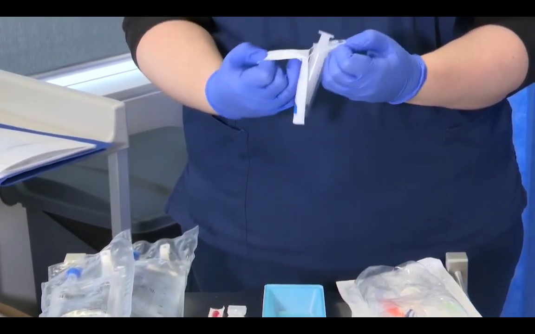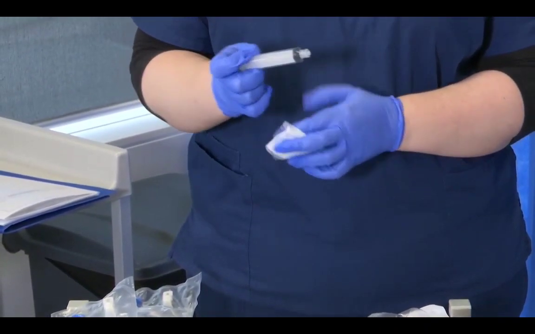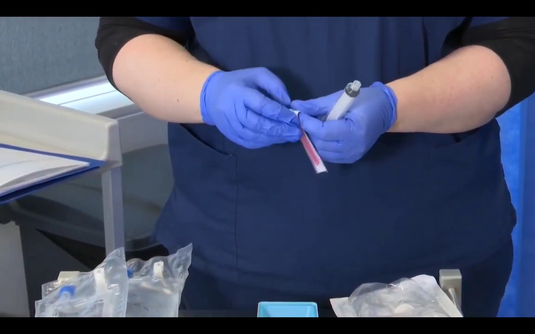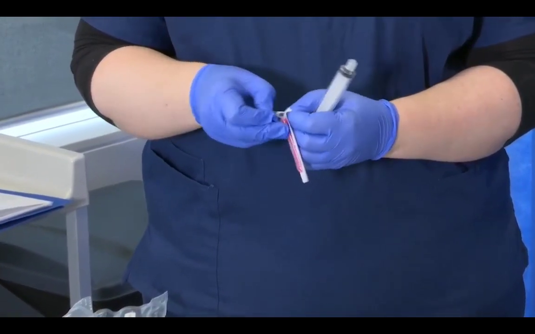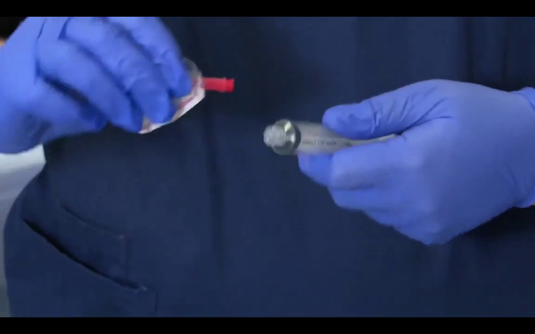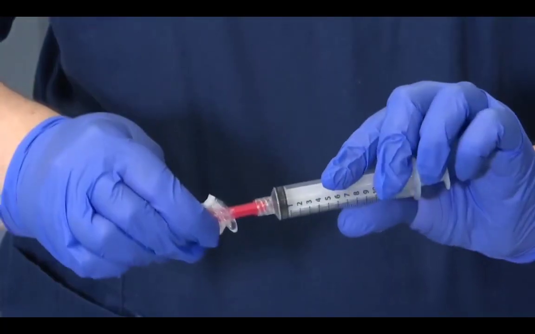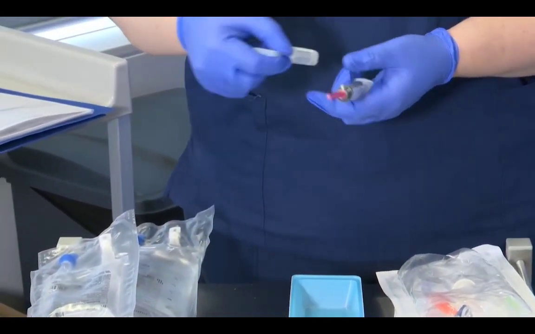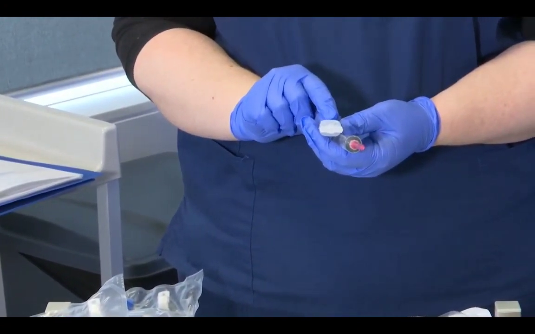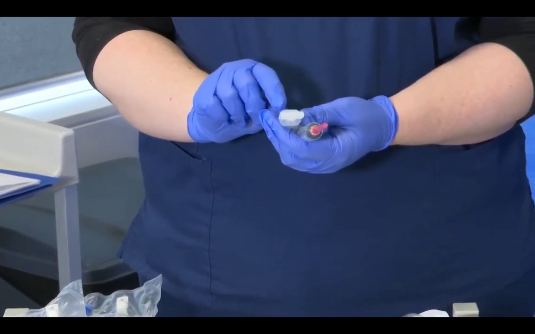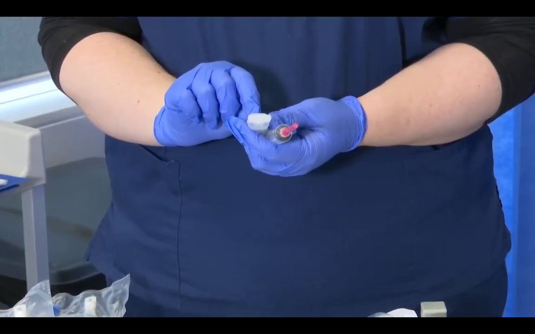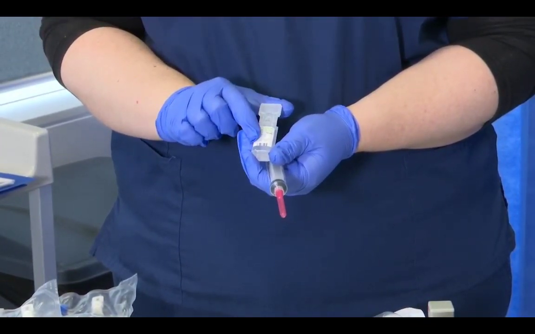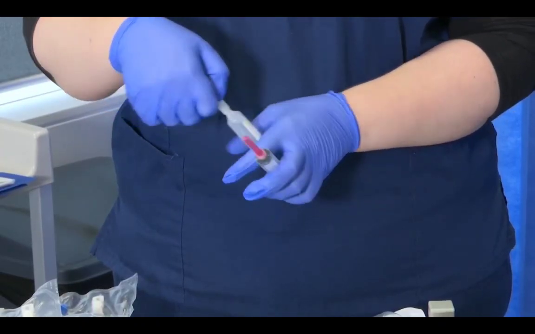So opening up our 10 ml syringe, opening up our red needle, screwing the red needle onto the 10 ml syringe, and at this stage we perform our second check because we're at the point of preparation. Sodium chloride 10 ml expires 2025, and this is sodium chloride to flush our cannula.